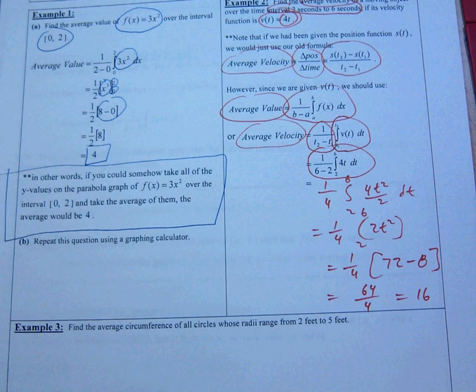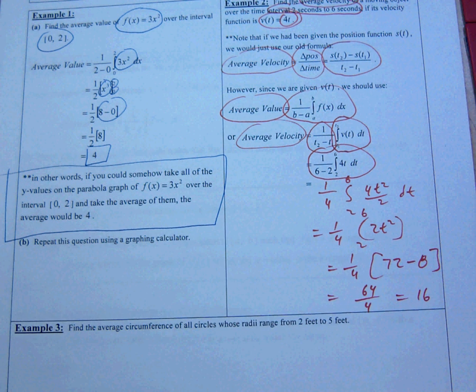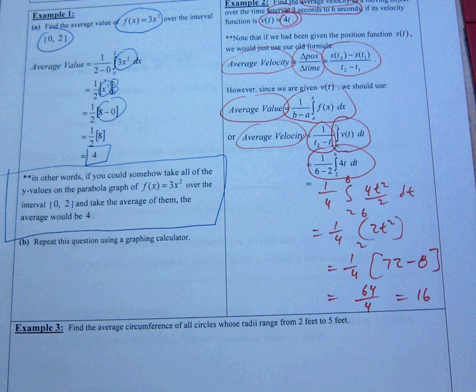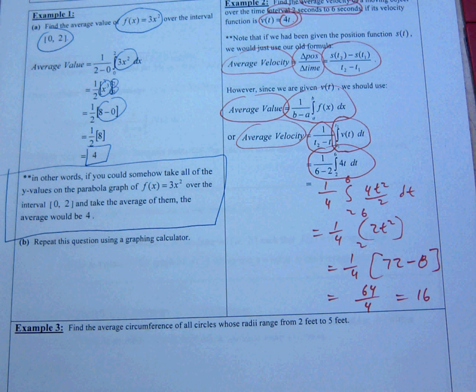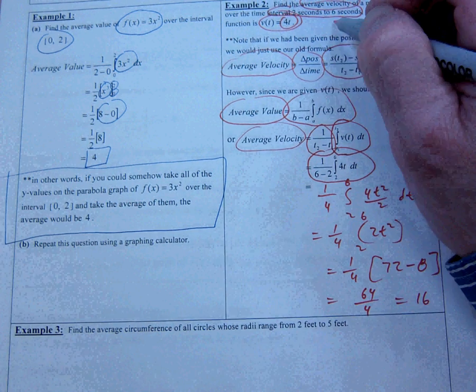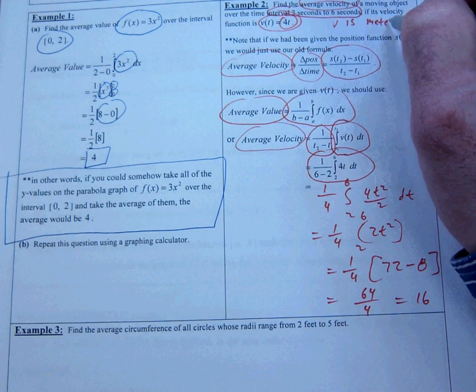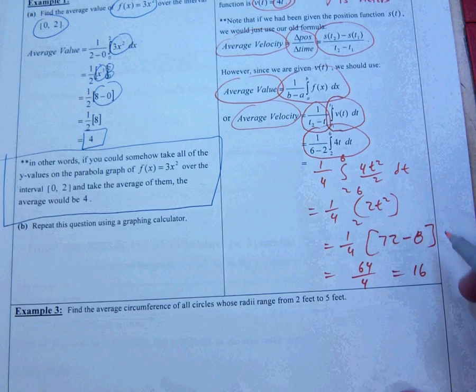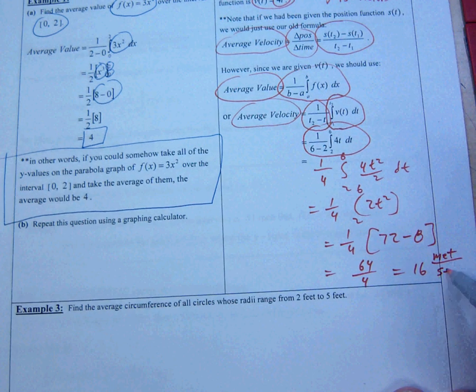What would the units be in this case? Well, we don't have units, so. Now again, this is average what? Velocity, right? Okay, so suppose V is in meters. Well, if V is in meters, then the answer here would be what? 16 what? Meters per what? Per second? Yes?